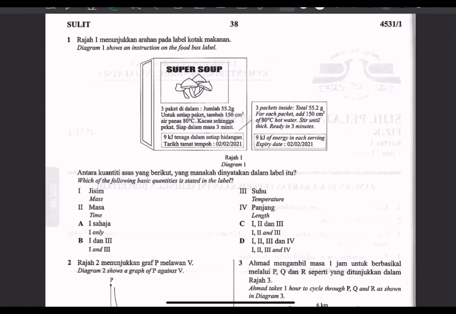Okay, for question number 1. Which of the following basic quantity is stated in the label? So for base quantity, we know we have mass, length, time, temperature, and electric current.